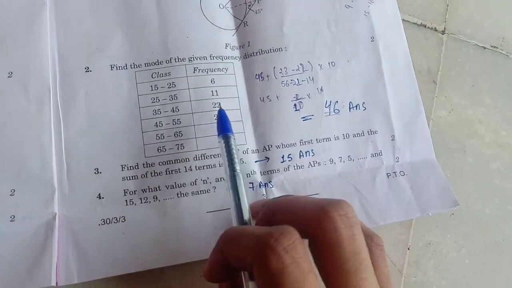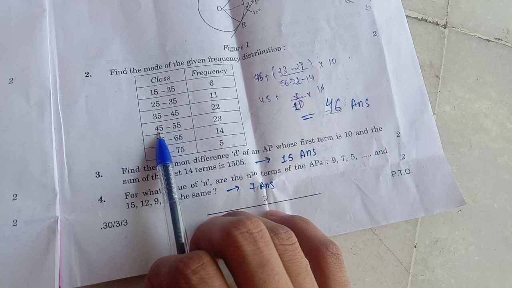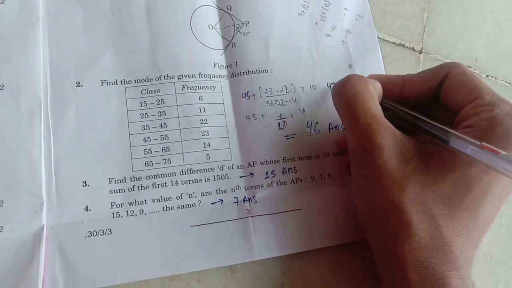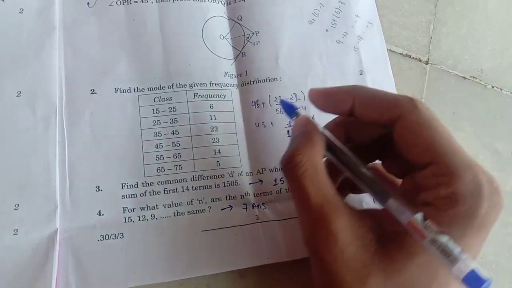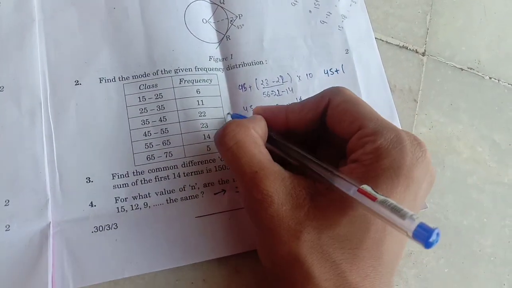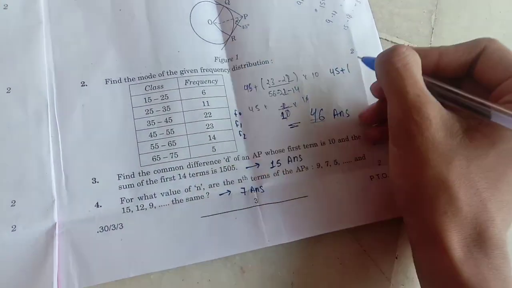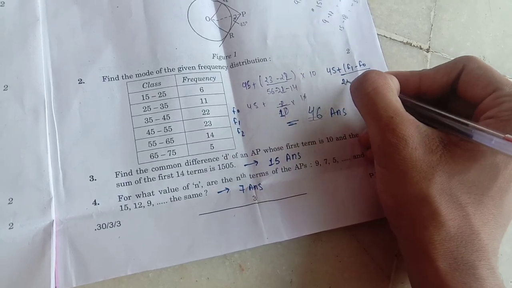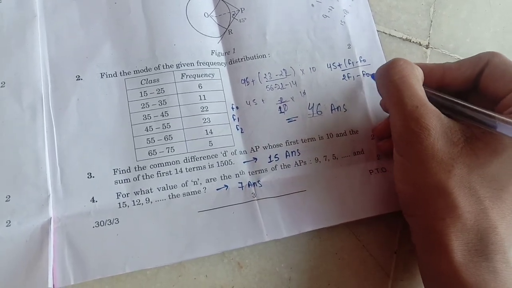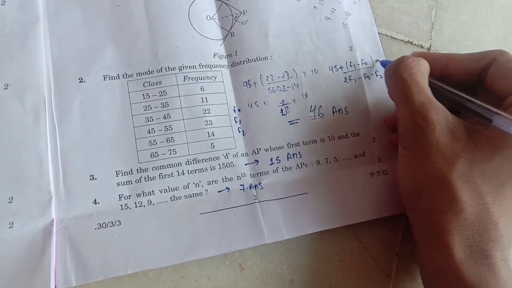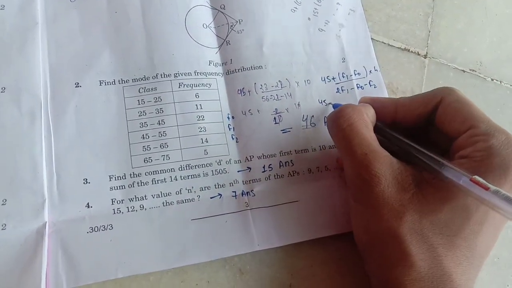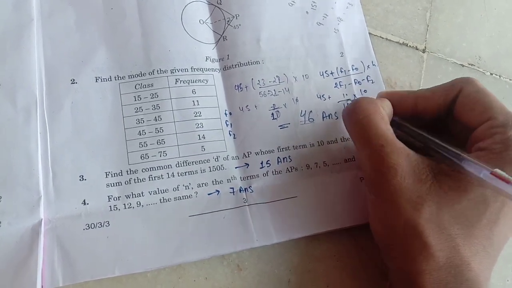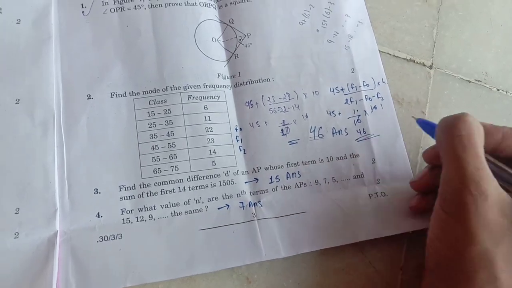First of all, the highest frequency was 23, so it would be this class. The modal class will be this class. So here we go. The 45 plus it would be your f1, it would be your f0, and it would be your f2. So the formula is (f1 minus f0) upon (2 f1 minus f0 minus f2) into h. So it would be something like 45 plus 1 upon 10 into 10, it would be 1, and 46 would be your answer.